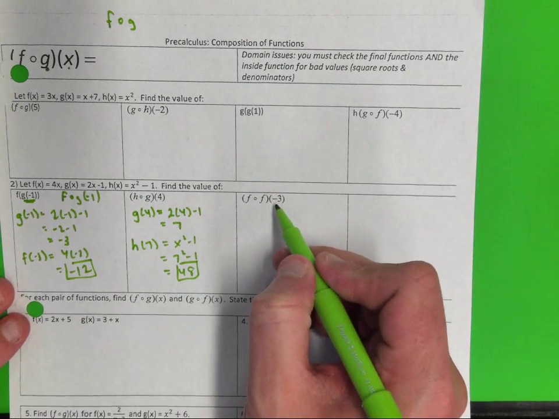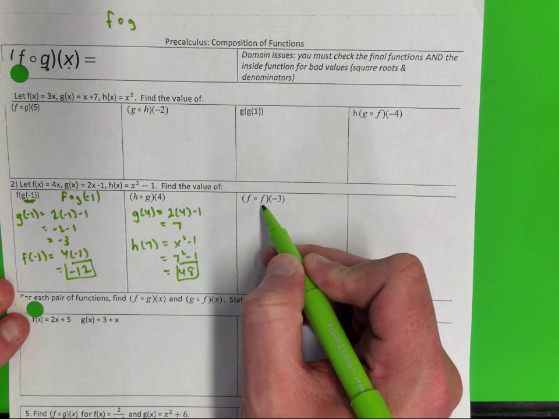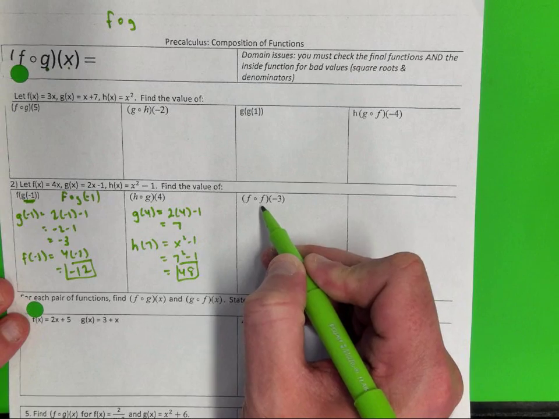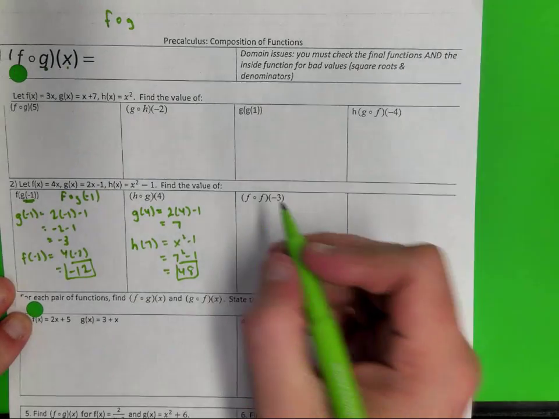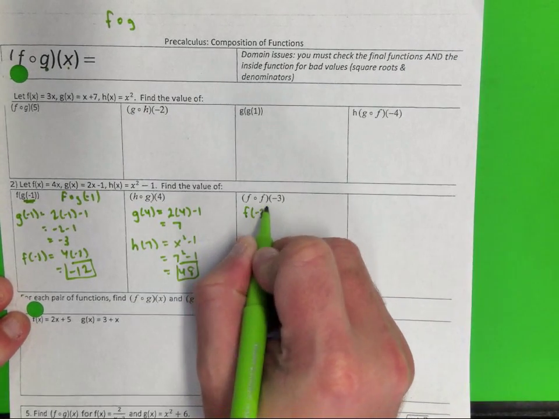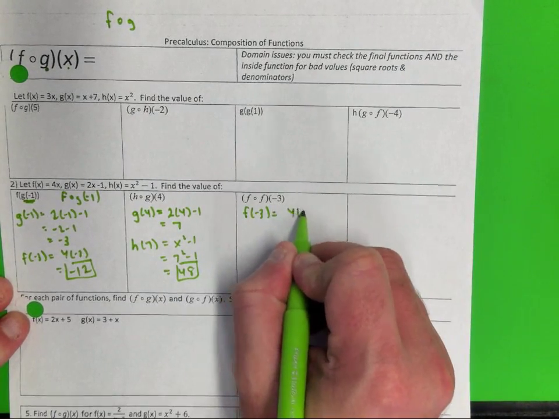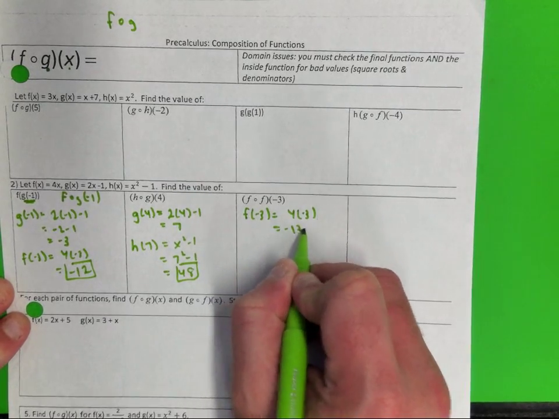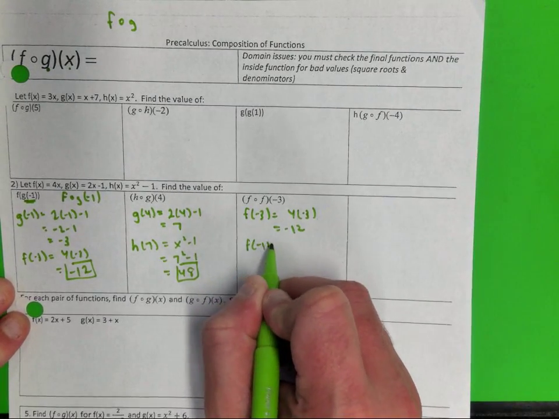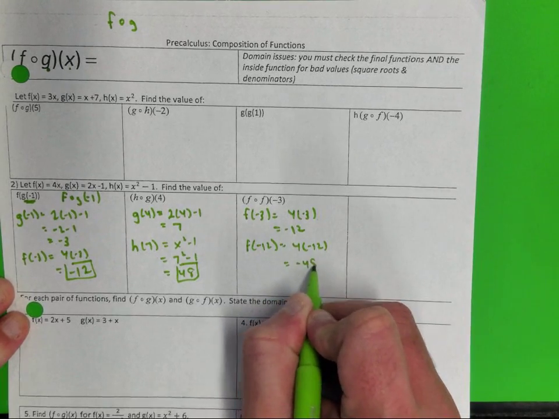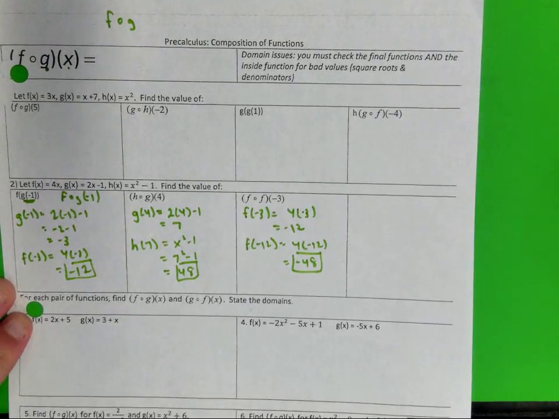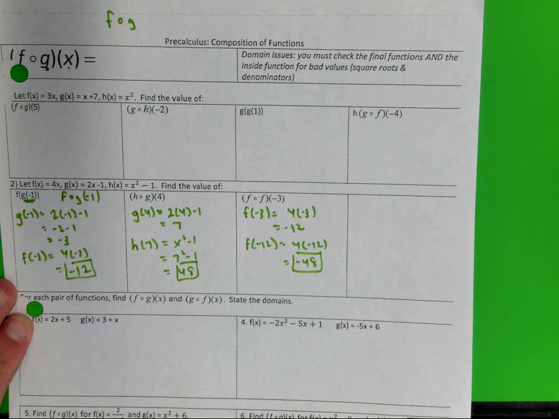Okay, let's talk about this one. Negative 3 is closest to which one? Second f, yes. So you plug into f, get that answer, and then plug it back into f for a second time. So f of negative 3 equals 4 times negative 3, which is negative 12. F of negative 12 equals 4 times negative 12, which is negative 48. Y'all remember doing these in Algebra 2?